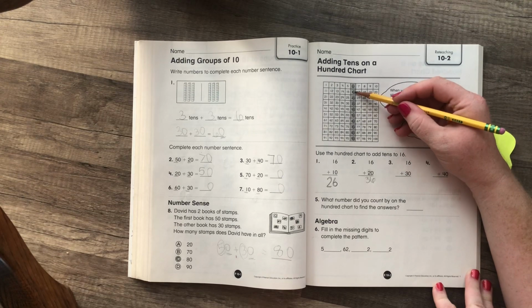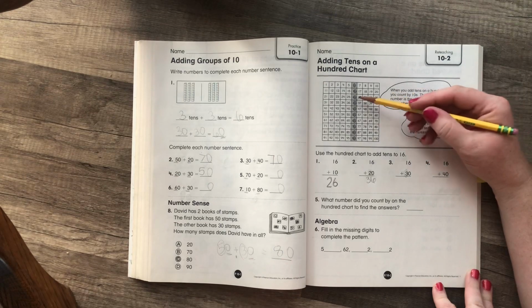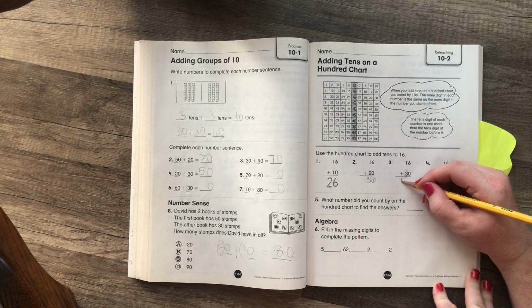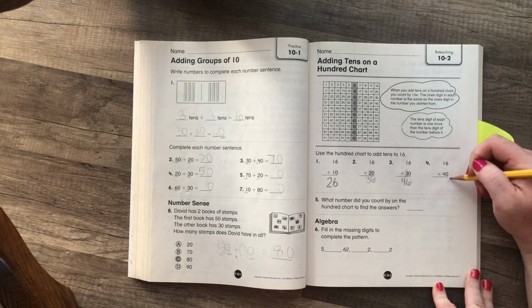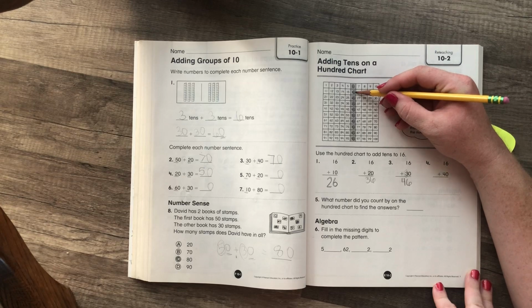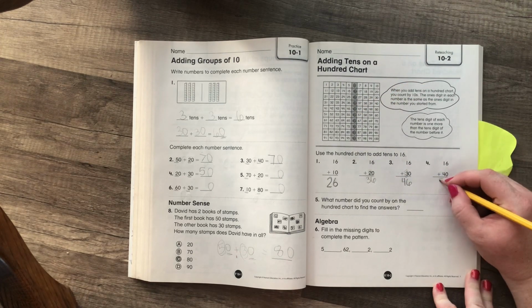And then 16 plus 30. Let's do that again. Start at 16 and go down how many rows? 3 rows. 1, 2, 3. 46. And then 16 plus 40. Same thing. Let's start at 16 and go down 4 rows. 1, 2, 3, 4. 56.